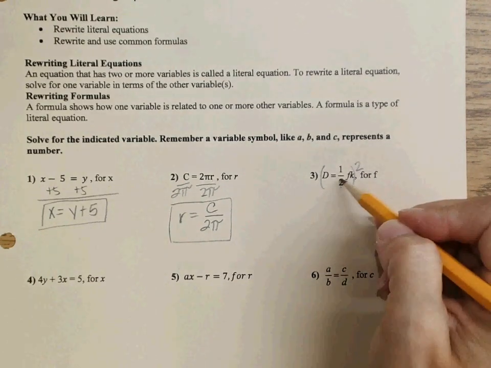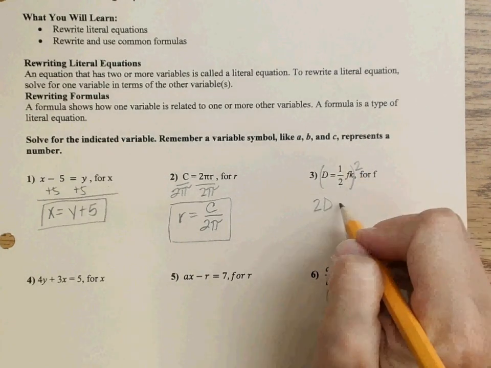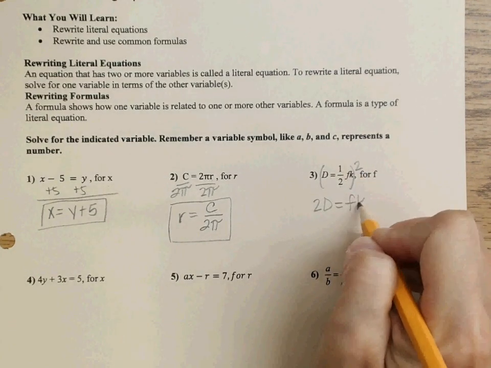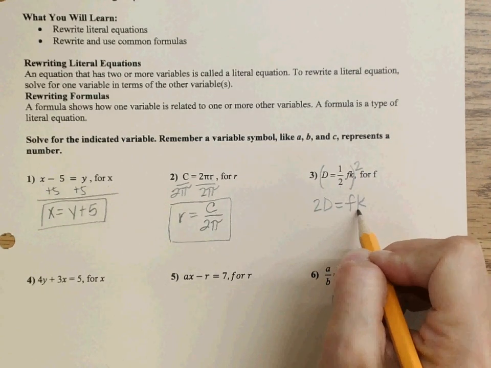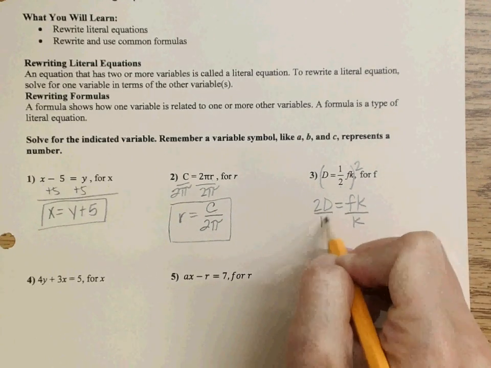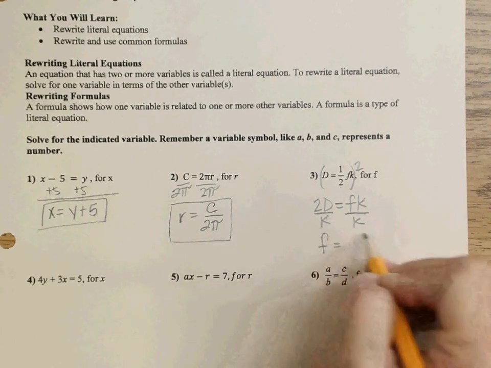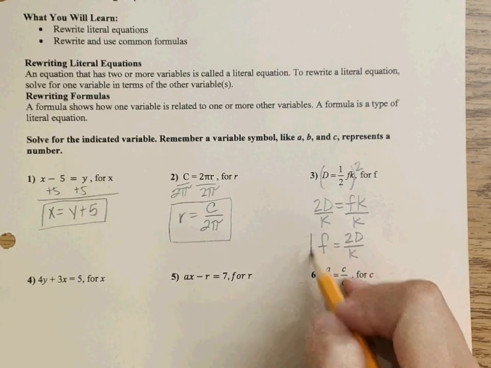And when I do that, the 1/2 does cancel out on the right side, but then I get 2d on the left is equal to f times k. Again, we're solving for f. So to get f by itself, I do the inverse of f times k, which is to divide. Then I have f is equal to 2d divided by k.